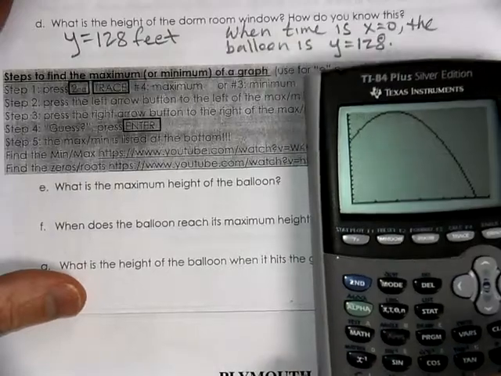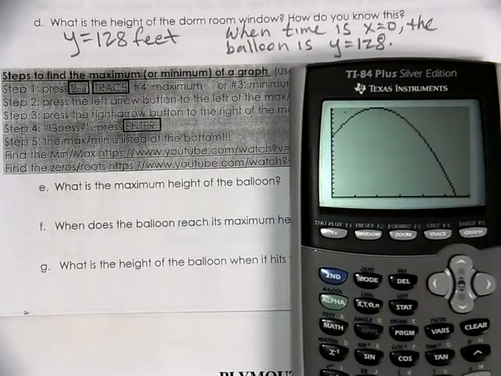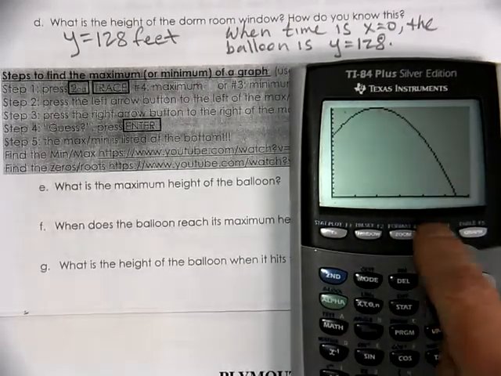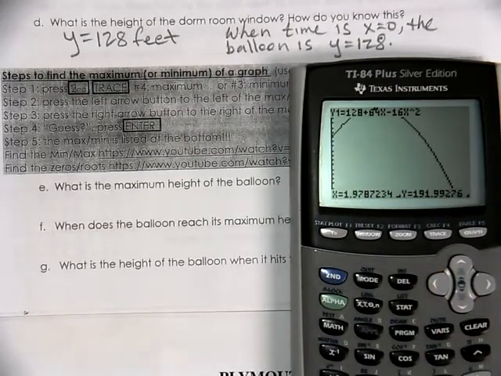So looking here at our graph, we're going to use this calc button quite a bit. This calc button is right above trace. Look what happens when we hit trace. If you hit trace and you try to get to the very top, you got a few things getting in the way. One thing, you can't see the very top. Not anymore.